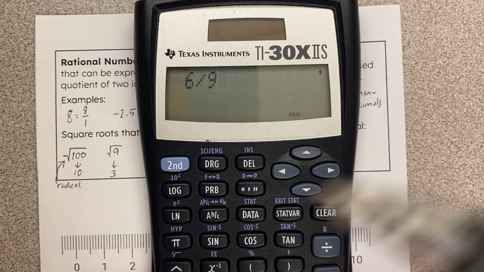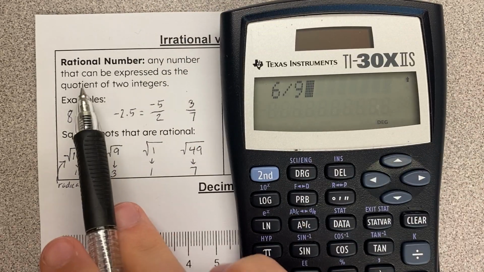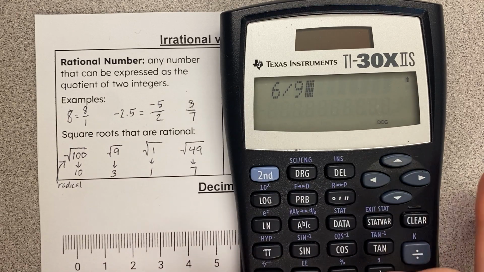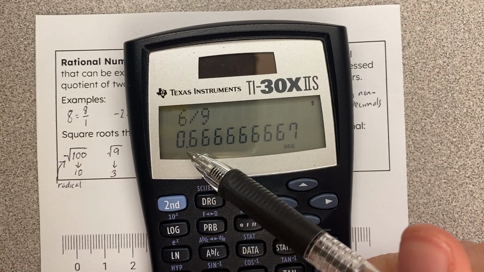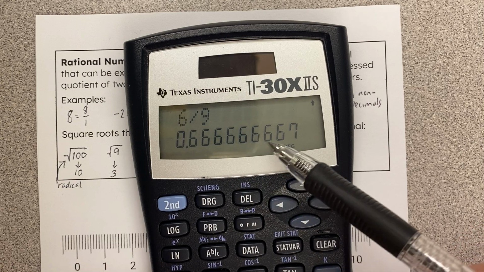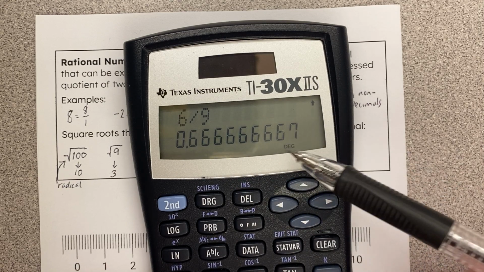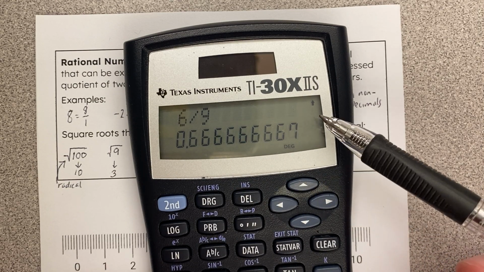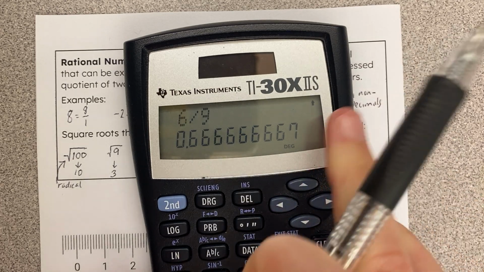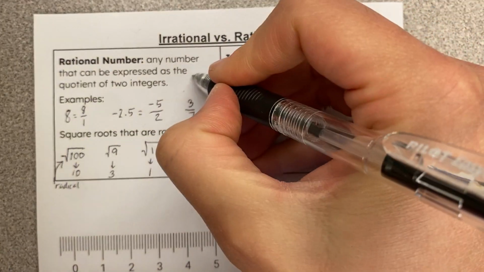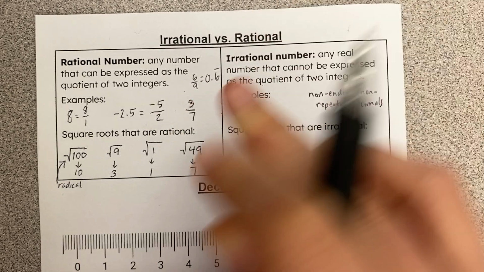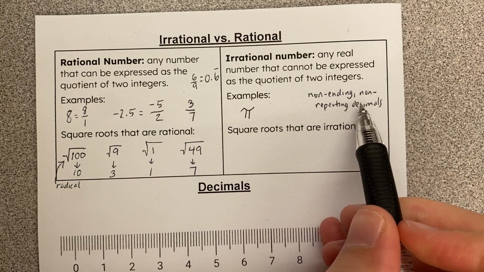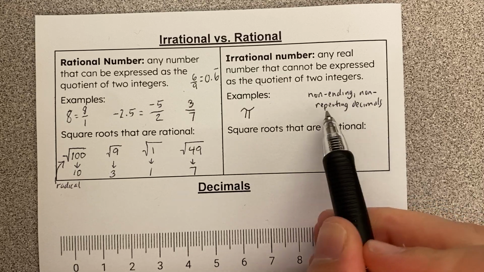Look, we know this is rational because I'm dividing two integers. This is the quotient, division between two integers. This is a rational number. Look, this is a repeating decimal. This is 0.6666666 repeating, and the 6 goes on forever. The only reason the 7 appears here is because the calculator rounds it up, okay? But this is a rational number, 6 over 9. This equals 0.6 repeating. That decimal repeats. Irrational numbers, the digits don't repeat.